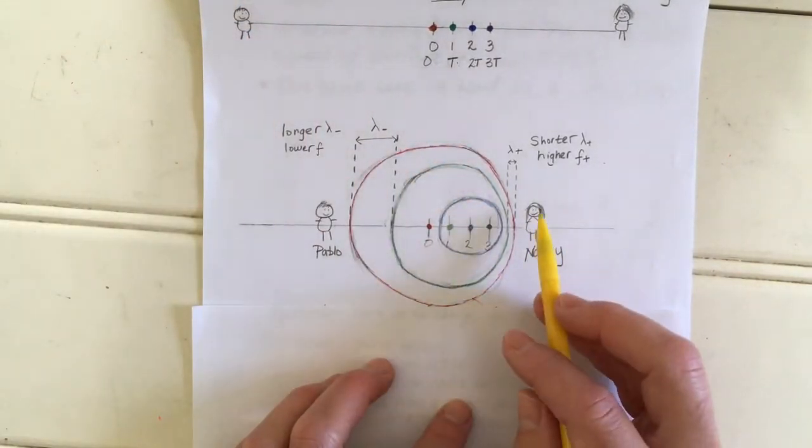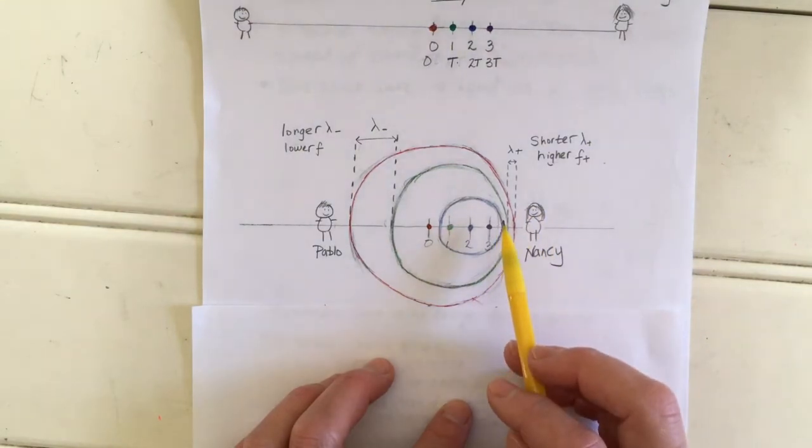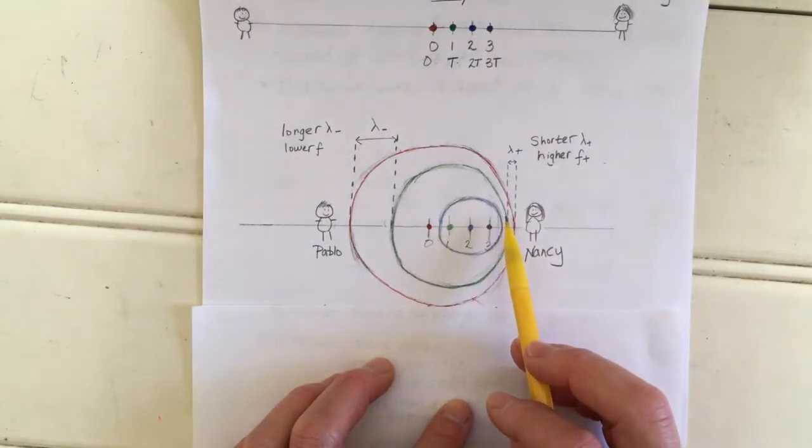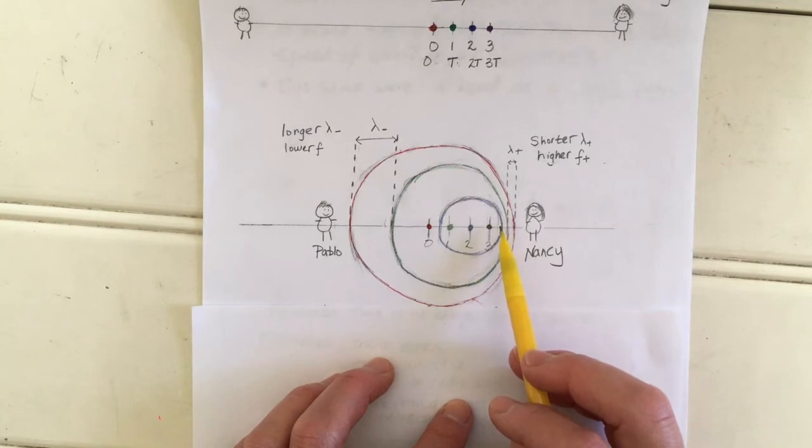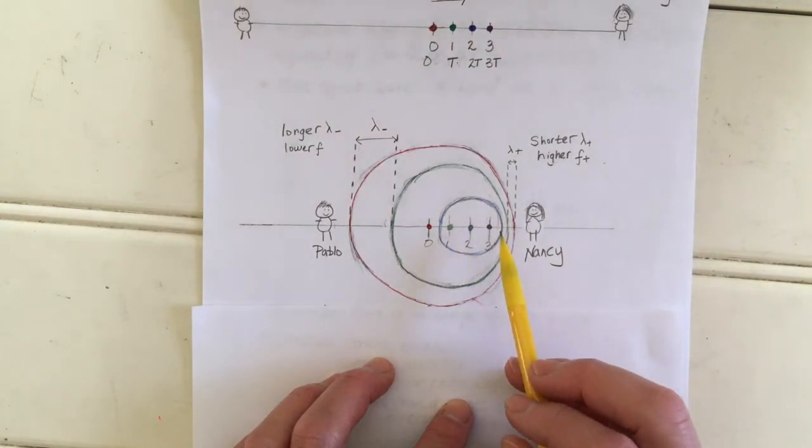But if you're Nancy right here, what you notice is that these wave fronts, right, that are separated by a wavelength are no longer separated by the normal wavelength. What would the normal wavelength be?